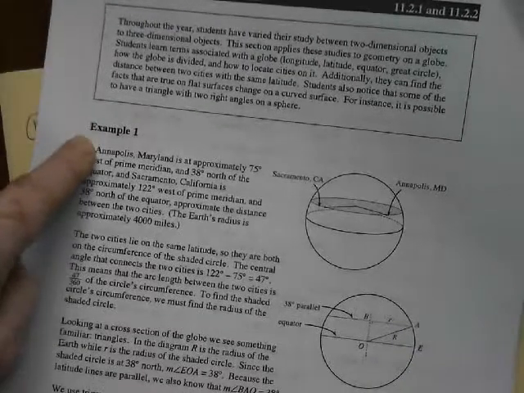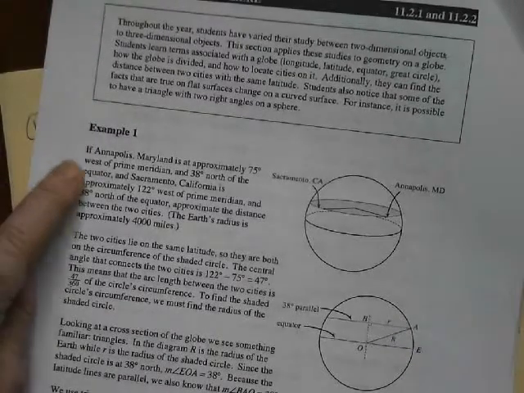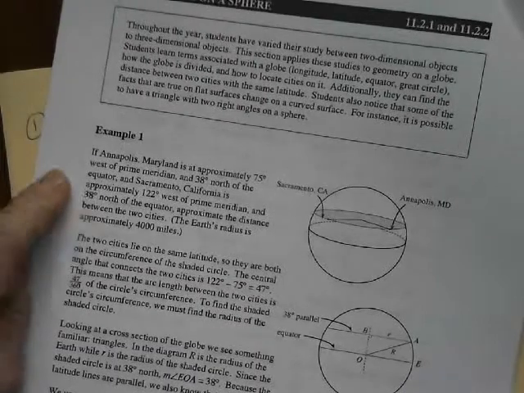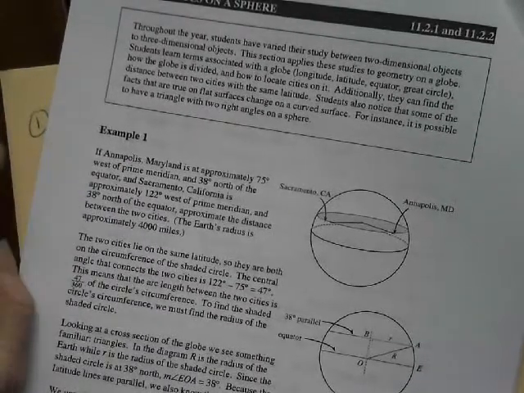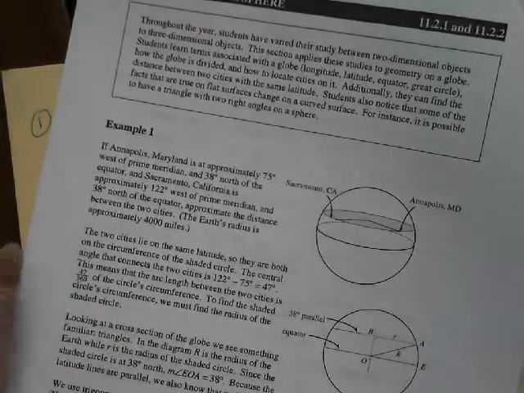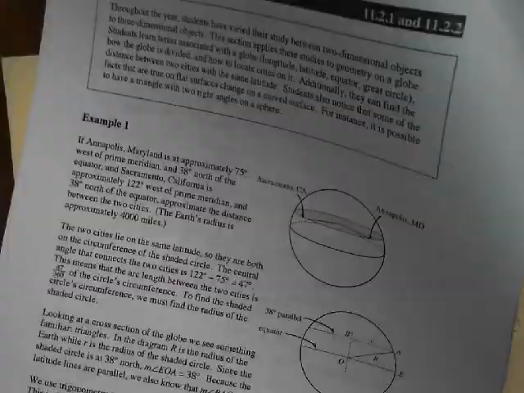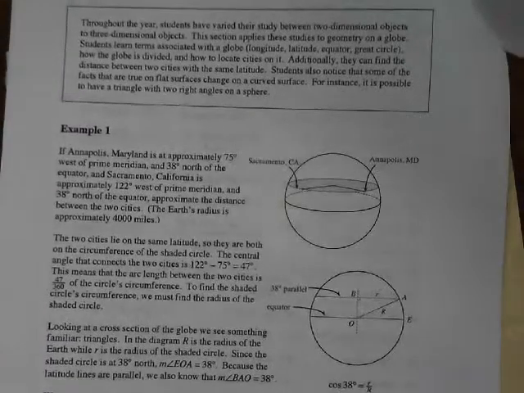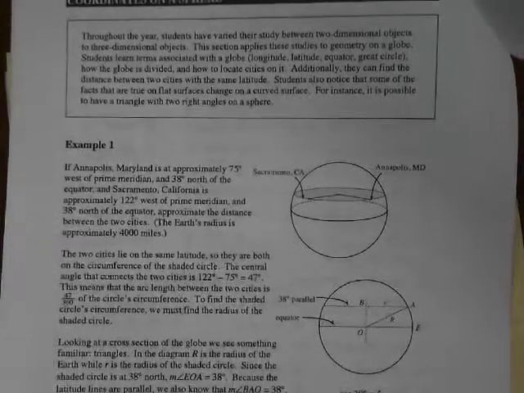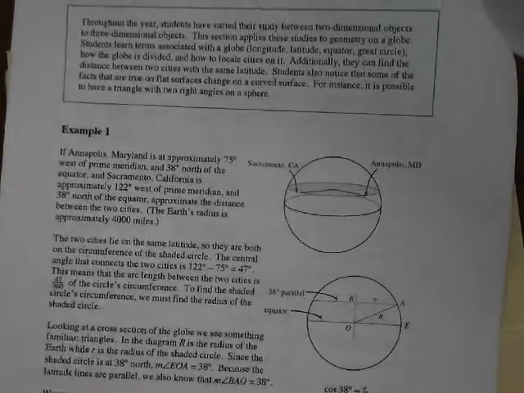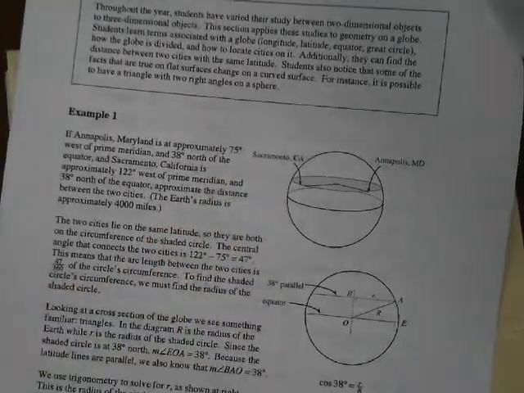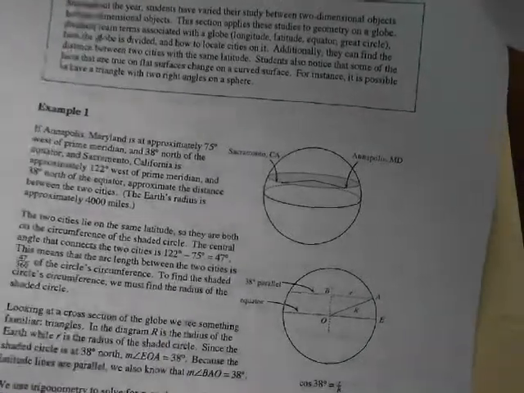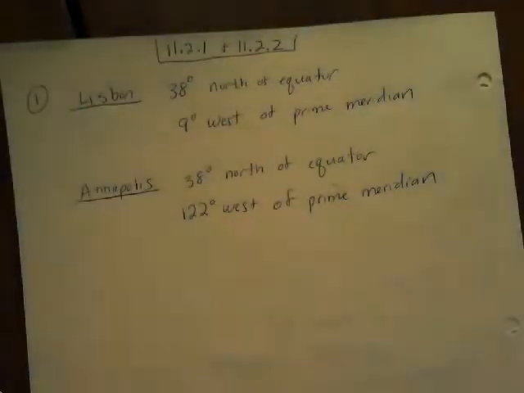You need to always refer to example 1 to be able to do the 3 problems, because you'll notice that they have the information on Sacramento and Annapolis already on here. Okay, and there's a nice explanation here. I'm going to try to do problem number 1 with you together, and I'll keep referring back to this page because I can't draw as well as it's drawn on this page.